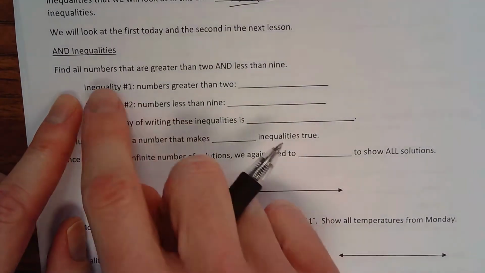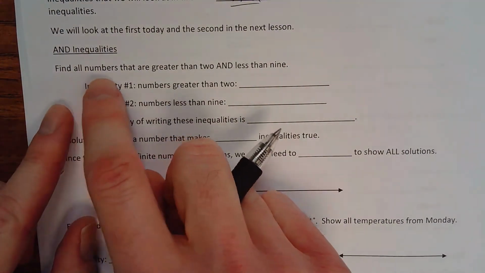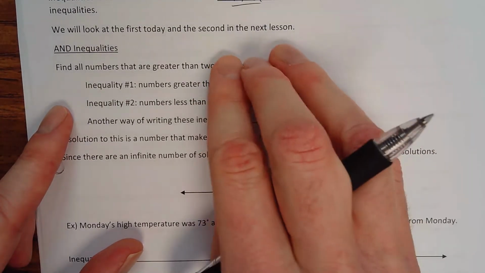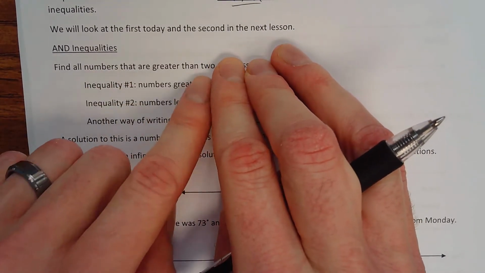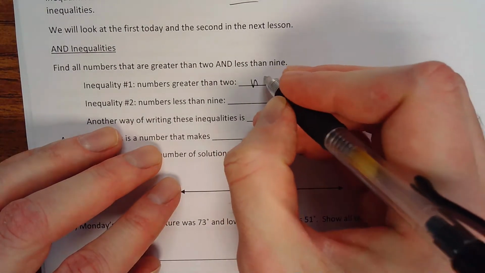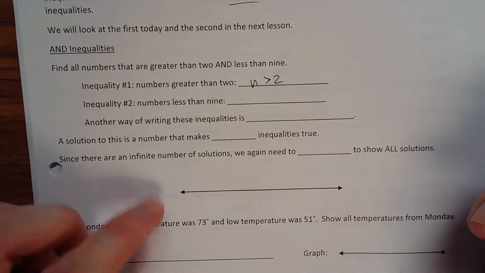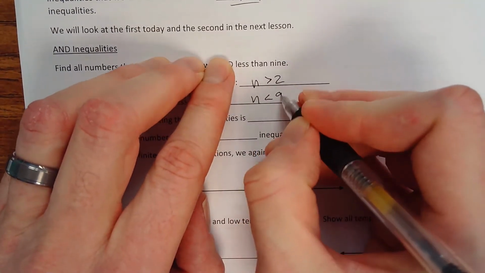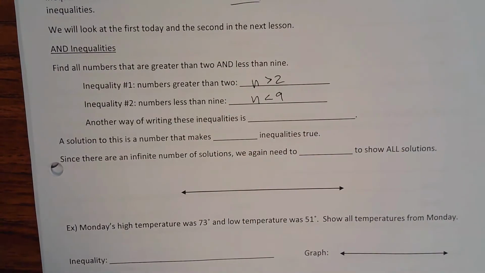For all numbers that are, we want to write an inequality here. So for all numbers that are greater than 2 and less than 9. Well, the first one is all numbers greater than 2. So that'd be all the numbers greater than 2. The other one would be all numbers less than 9. Now we want to put those together.